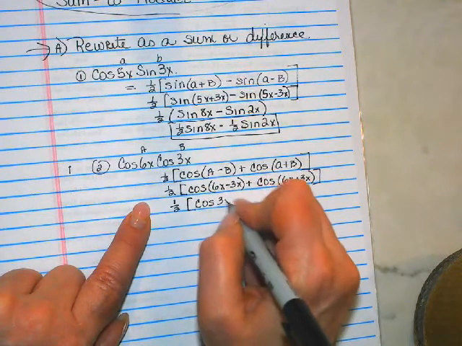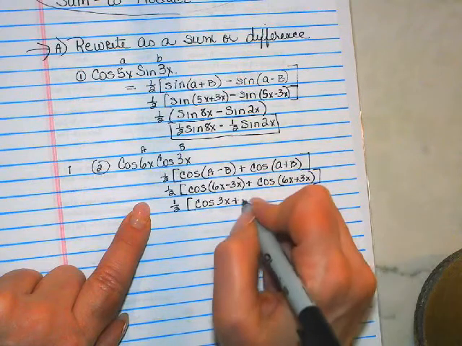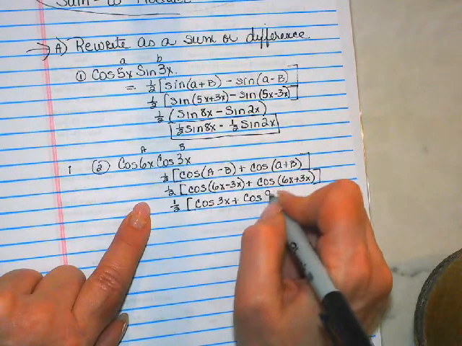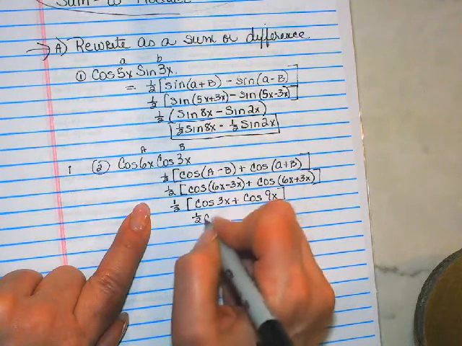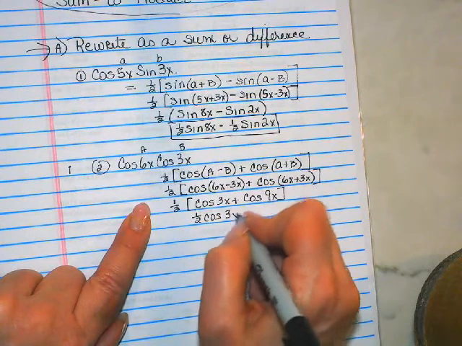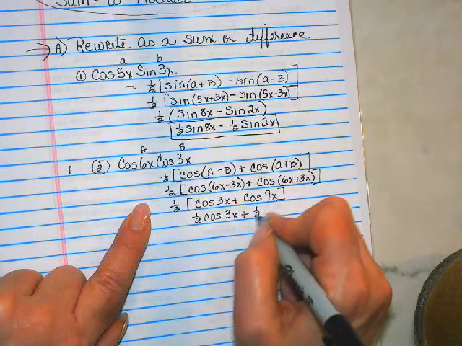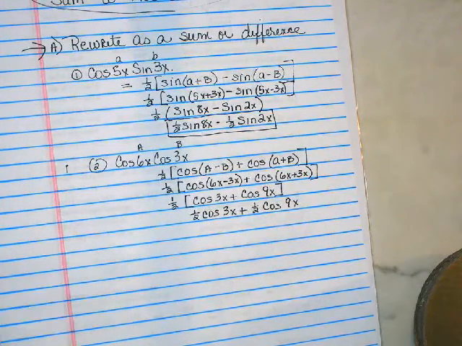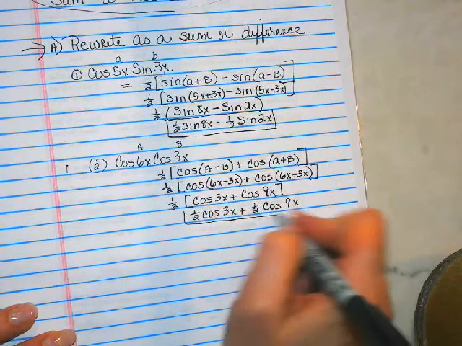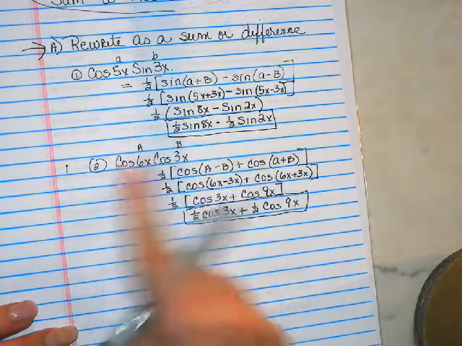I'm tired of cooking. 6x minus 3x is 3x, plus 6x plus 3x is 9x. And then just distribute that 1/2. Just write it that way. 1/2 cosine 9x. That's it. The whole kit and caboodle.